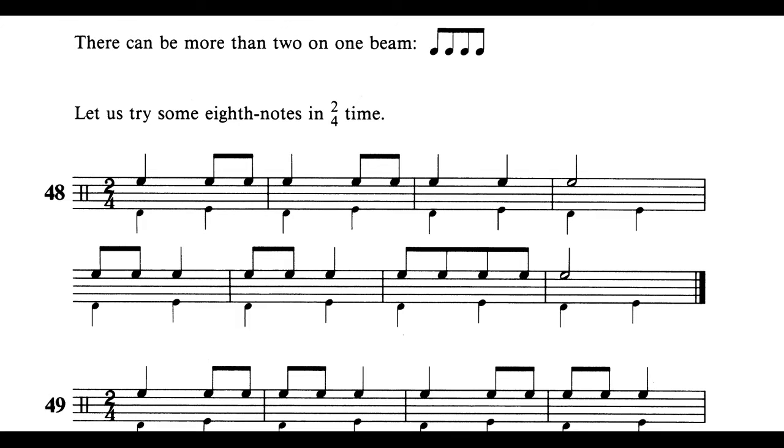The second thing that we want to talk about is the way that we count musical examples that have eighth notes. When we count a beat, count a measure, say, in 2/4, we usually count with 2 beats. 1, 2, 1, 2. So if I were counting a measure of 2/4, I'd count 1, 2, 1, 2, 1, 2, 1, 2.